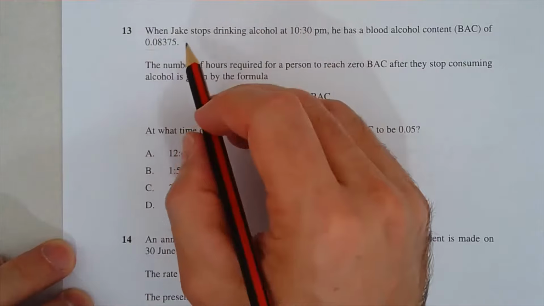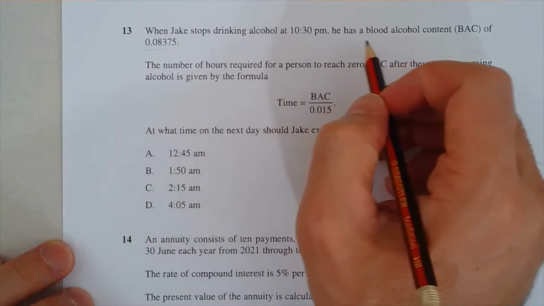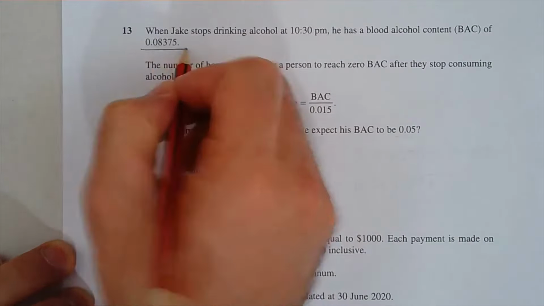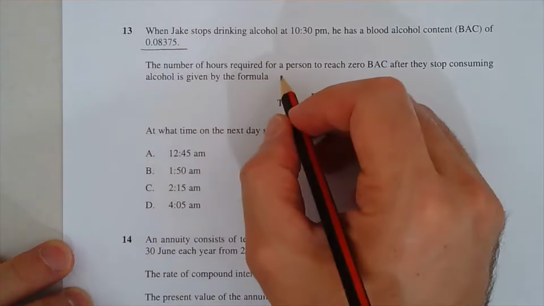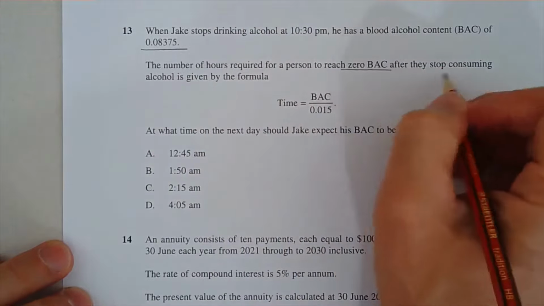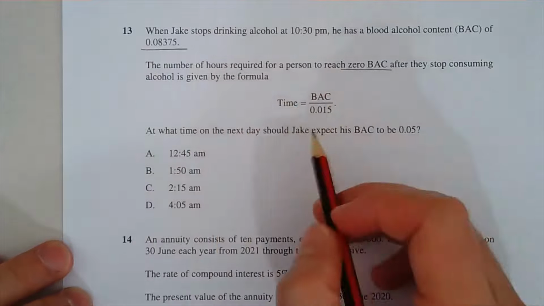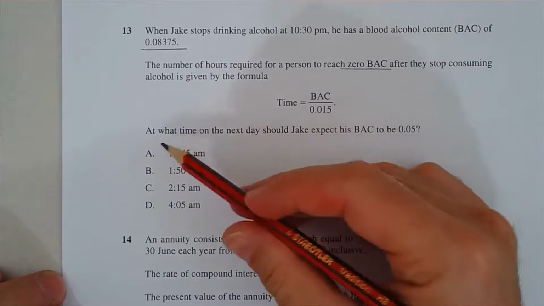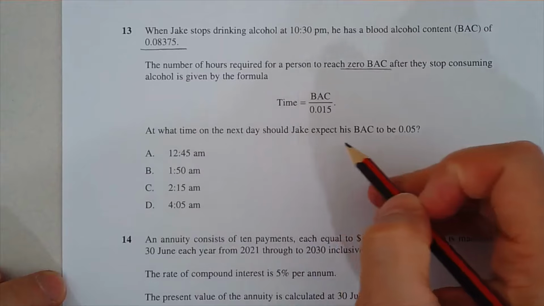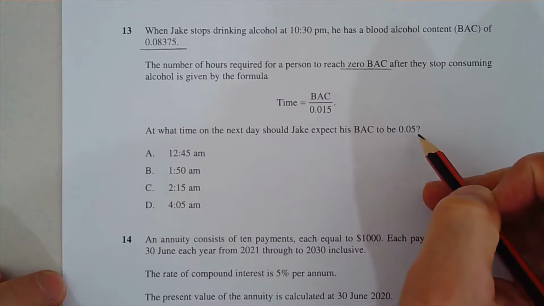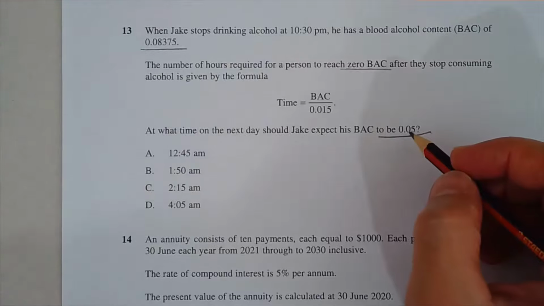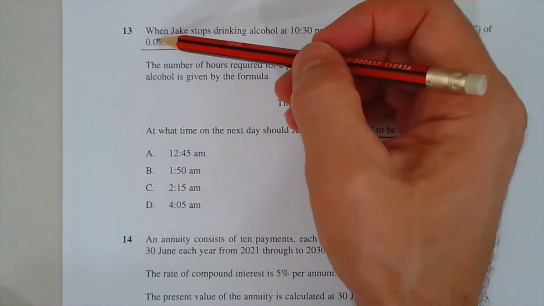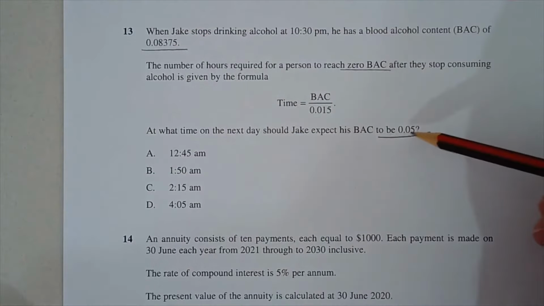Question 13. When Jake stops drinking alcohol at 10:30 p.m., he has a blood alcohol content, BAC, of 0.08375. So I might actually just underline that. The number of hours required for a person to reach 0 BAC after they stop consuming alcohol is given by the formula time equals BAC over 0.015. At what time on the next day should Jake expect his BAC to be 0.05? So what we're interested in is just how many hours it's going to take, rather than dropping to 0. In other words, 0.08375 dropping to just 0.05.